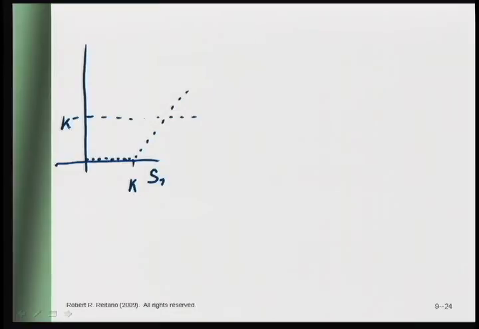So if we add these two, what do we get? We get this. So portfolio A has a payoff profile, and we can see that it is the greater of K and the value of the stock.